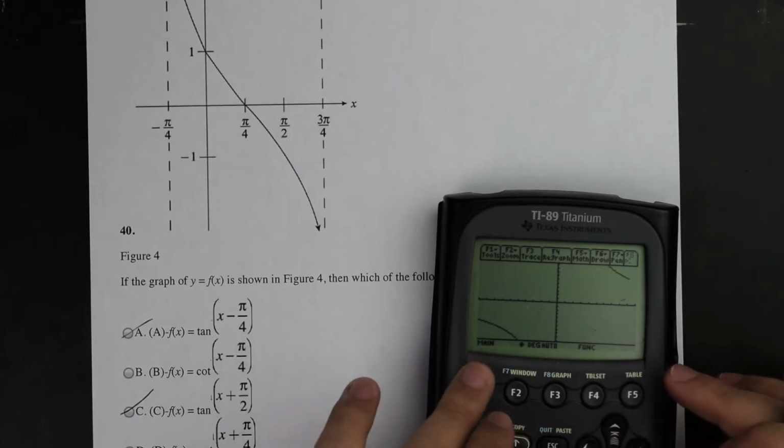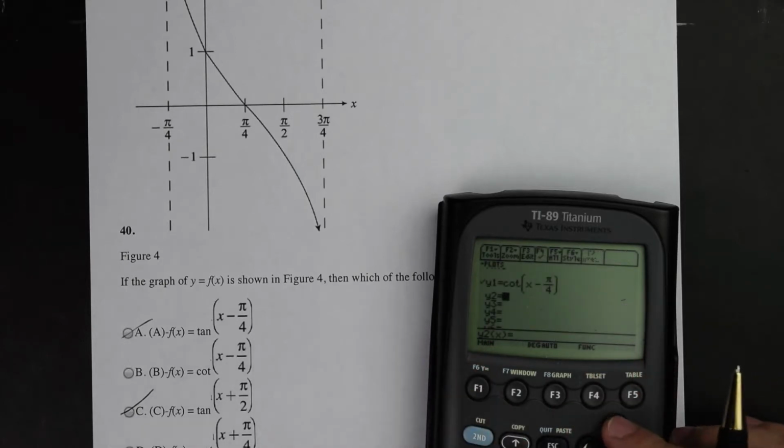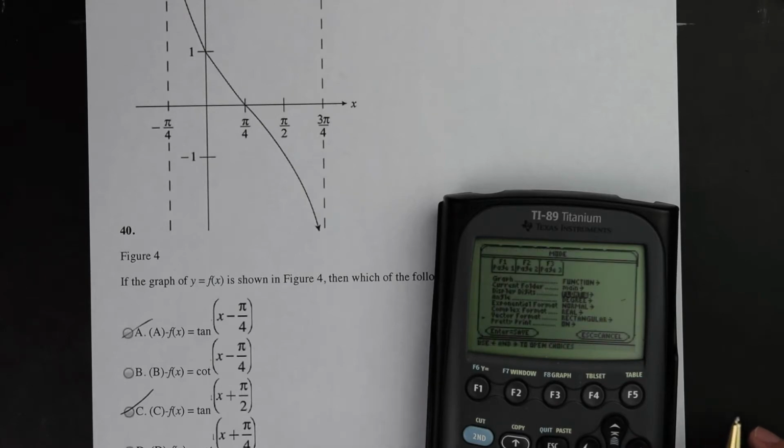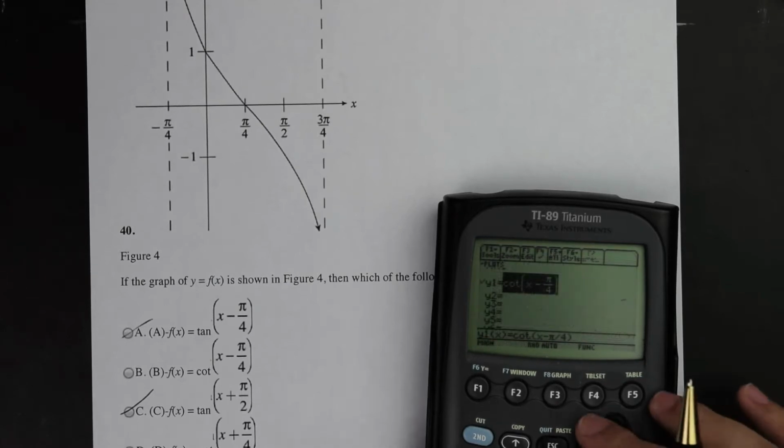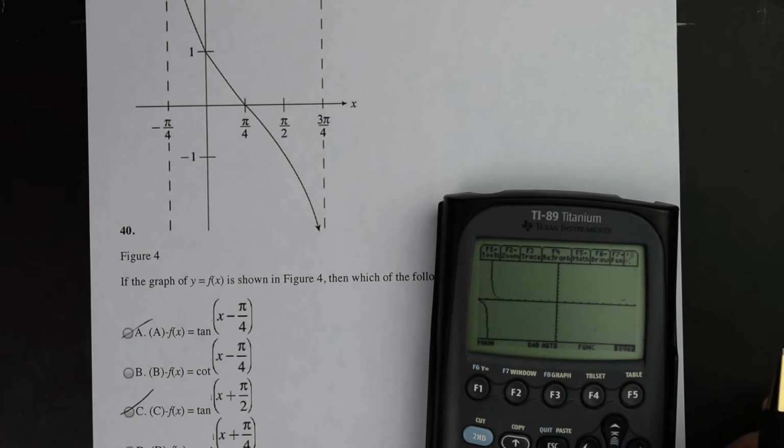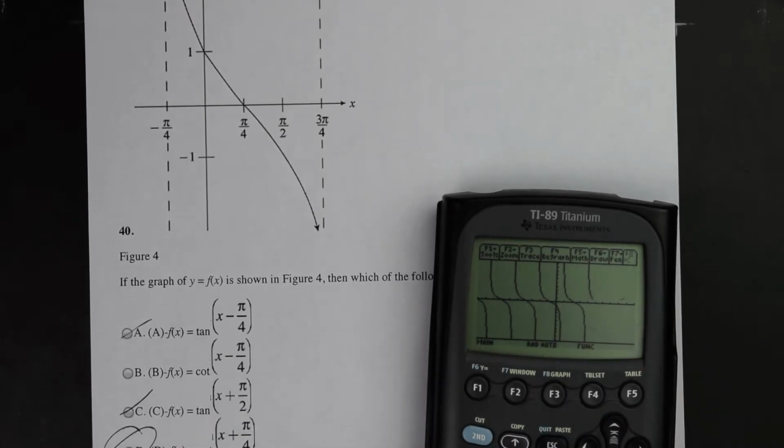Oop, did I mess up somewhere? Cotangent x minus, oh, it's degree. Oops. Switch that to radian. Let's try that again. This doesn't cross over. Okay, so for number 40, my final answer is D, and now I'm going to explain to you how I was able to get to this answer.